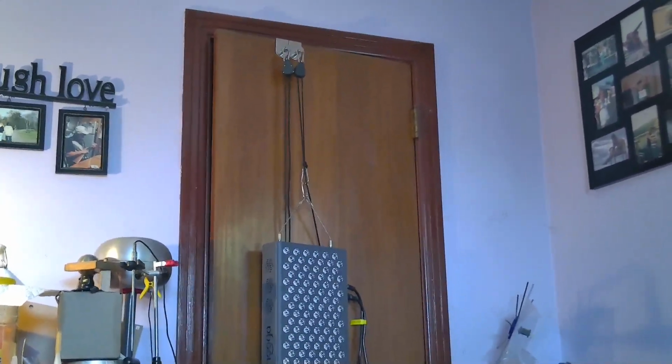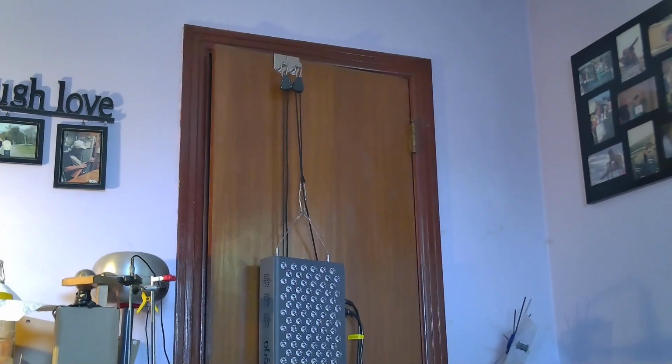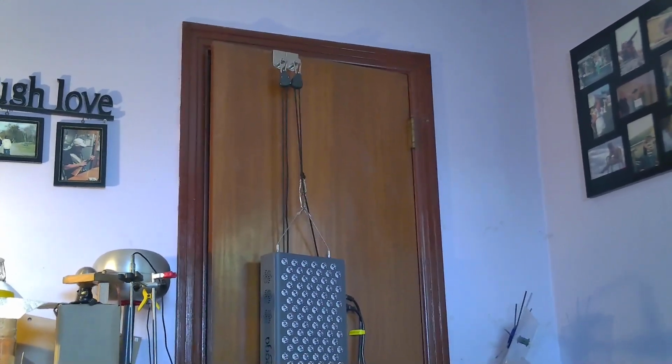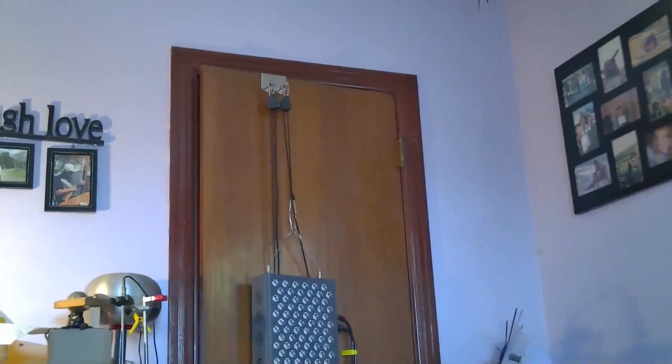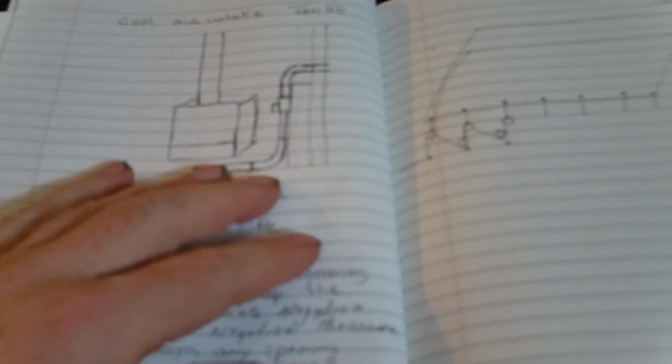And I think what's going on is when the stove's going, it's pulling cold air from the attic and it's just dropping, and I can feel it on my feet. So by putting in a cold air intake with a valve, I can control the input air coming into the house. So that's a quick explanation.